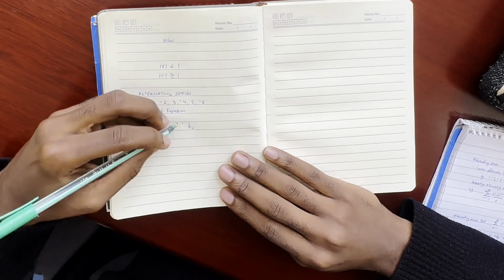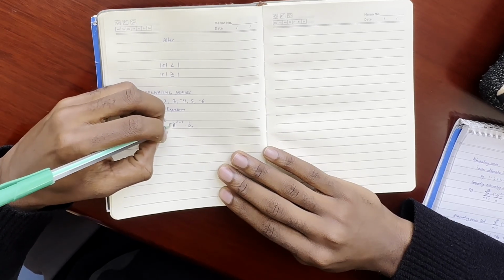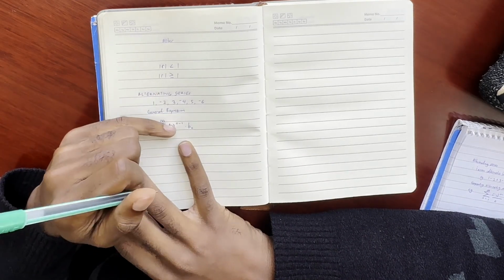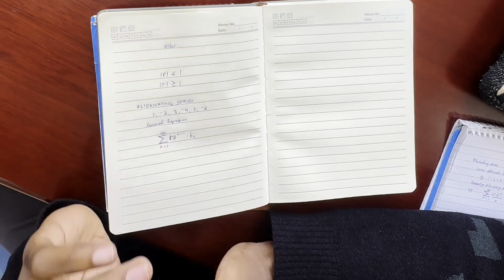So this is where the positive and negative pattern comes about: the -1 to the power of a certain value.